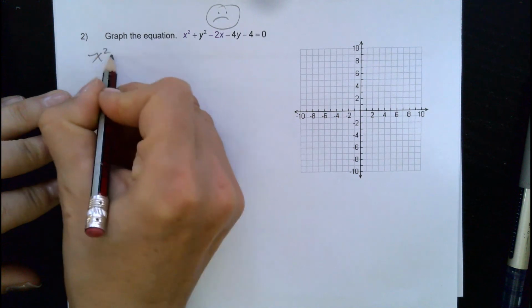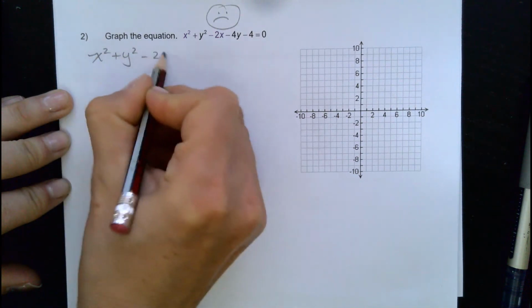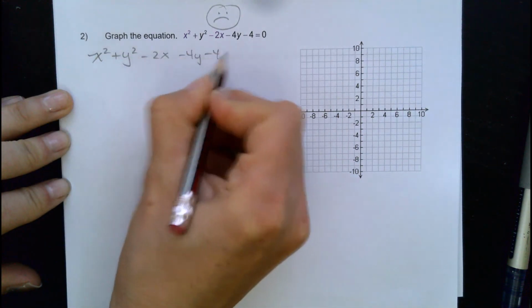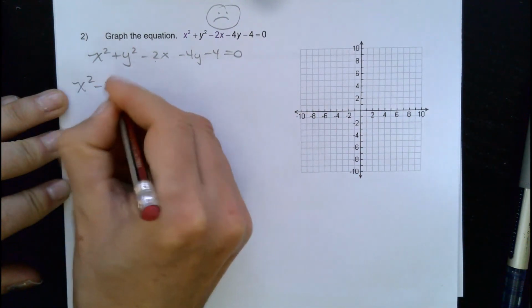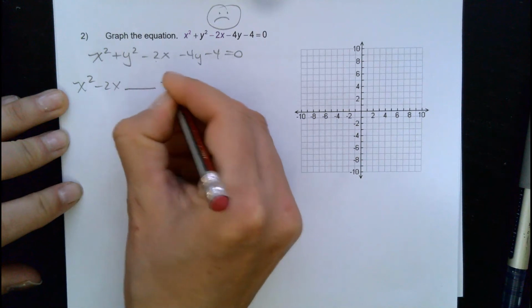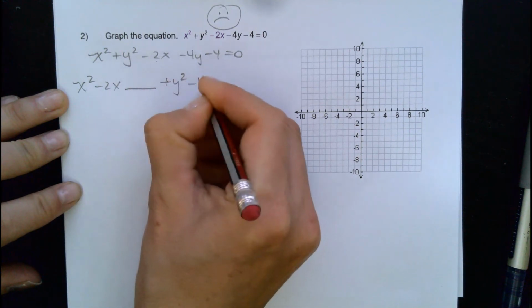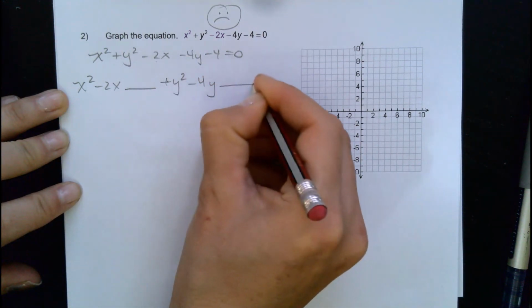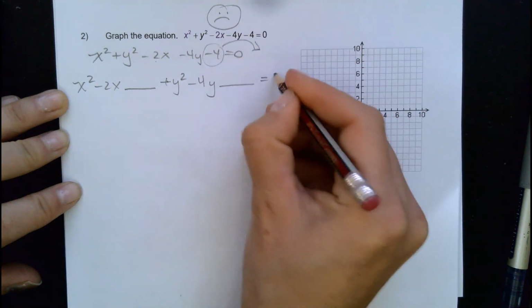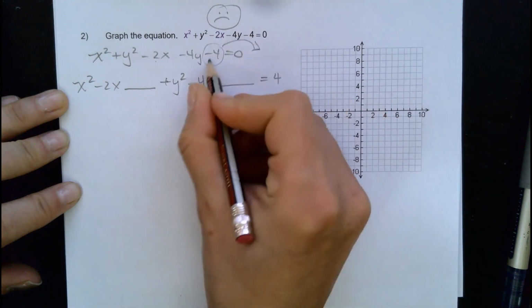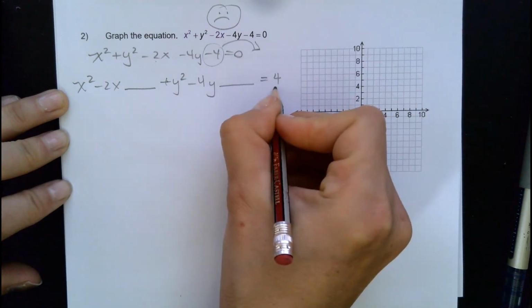So I just copy it out. Move all the x's together. Put a space. Y's together. Put a space. And move the constant term to the other side. And when you move him to the other side, he becomes the opposite sign.